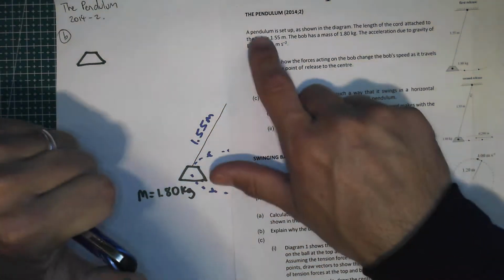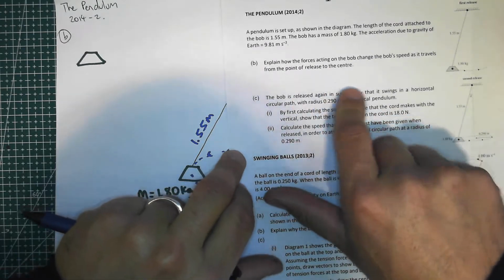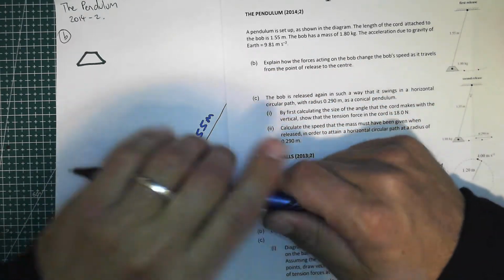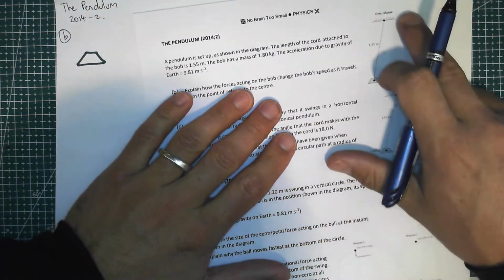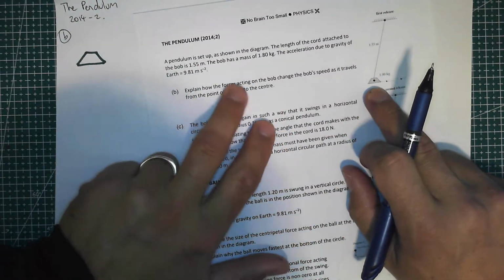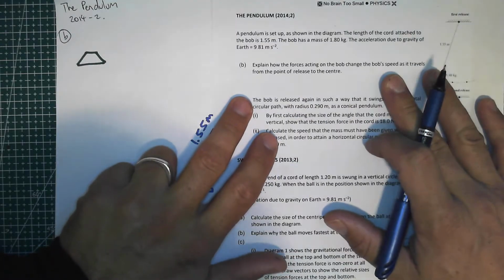Okay, the next question is the pendulum. It's a bit hard doing this without doing simple harmonic motion, especially this first question, but let's get into it anyway. So here they're saying that the pendulum has been pulled out to the side, and they want us to describe how the forces acting on the bob change the bob's speed as it travels.